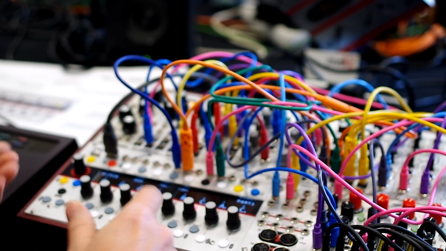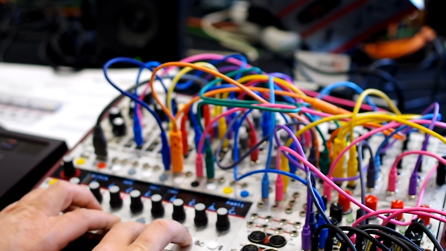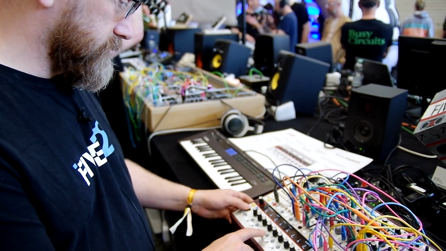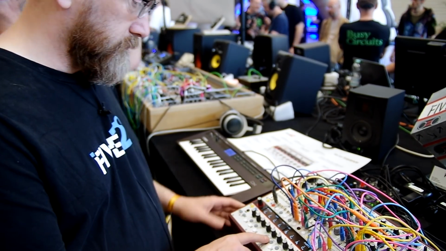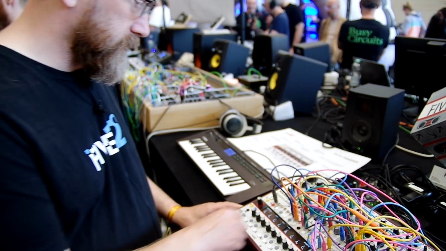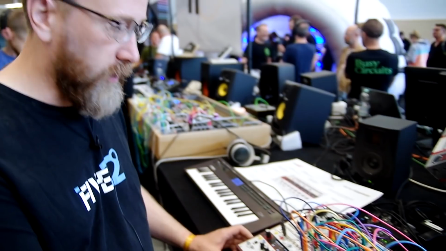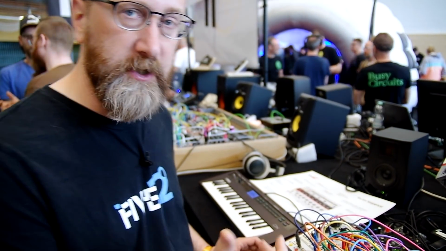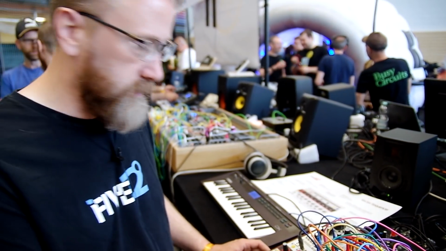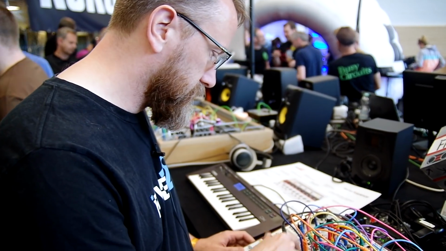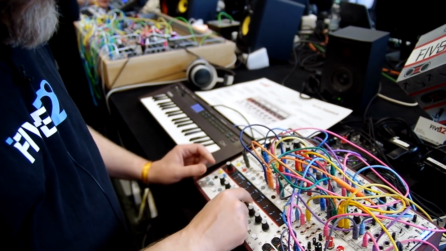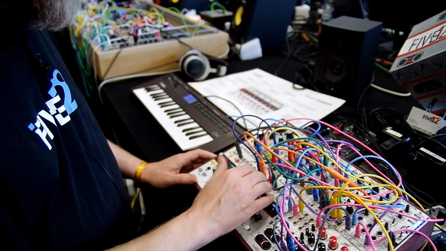We have skip steps, so turn on skips. I can skip steps, clear those mutes as well. We have velocity controls, which for analog CV is basically just a generic CV you can use anywhere. Step length, built-in ratchet function.